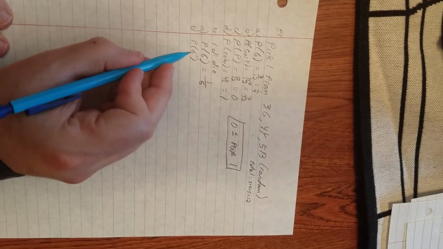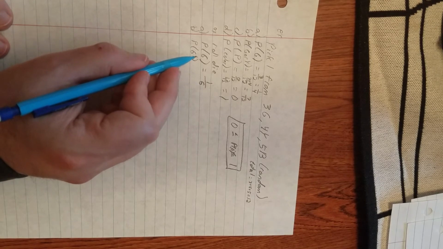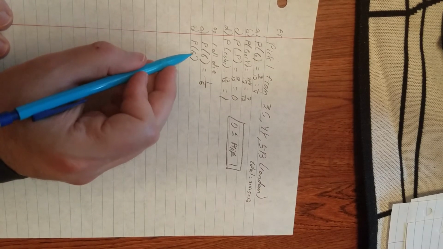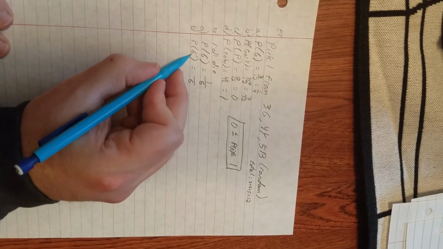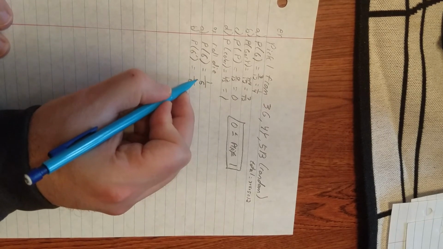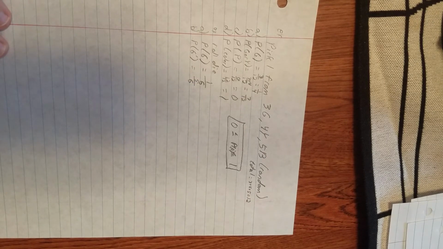What's the probability of not 6? So there's the not symbol. So again, there's 6 outcomes, and there are 5 numbers that are not a 6. So that would be 5 out of 6.